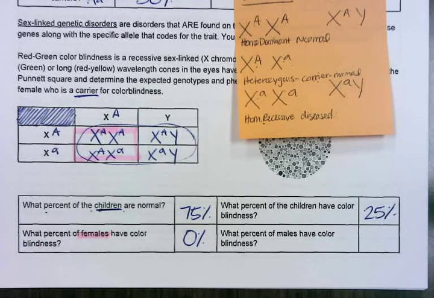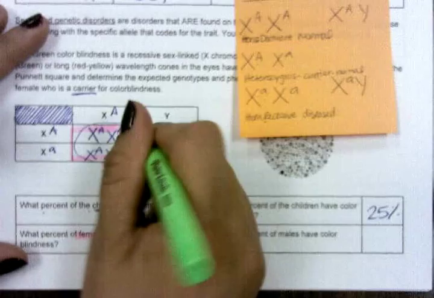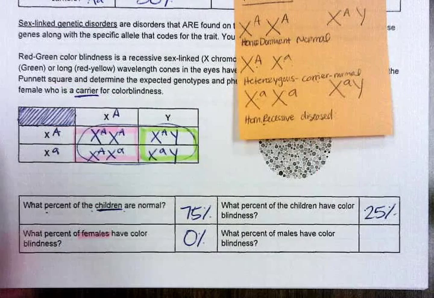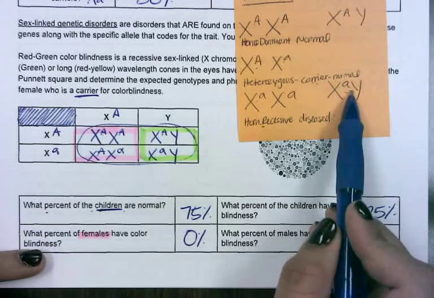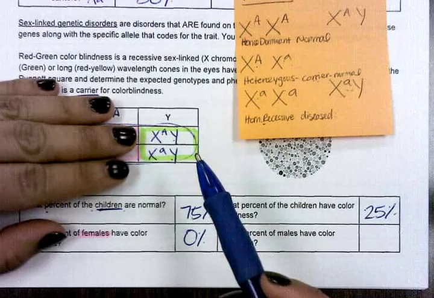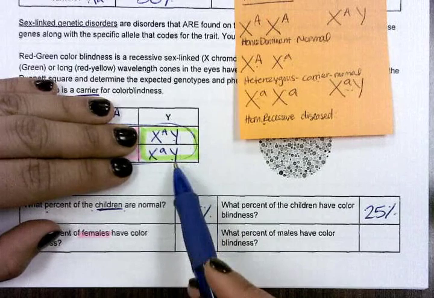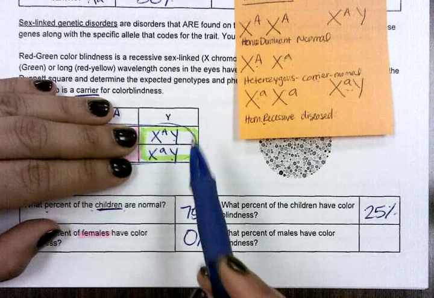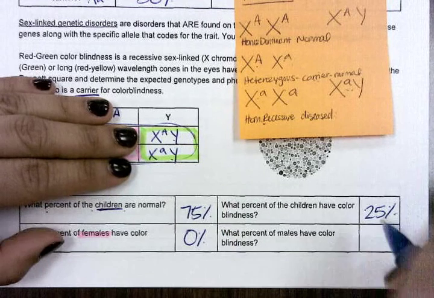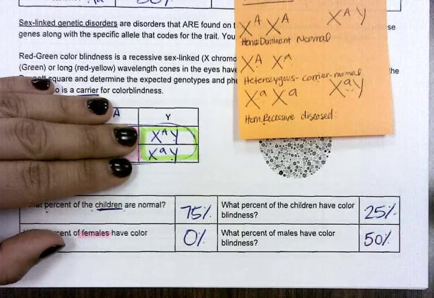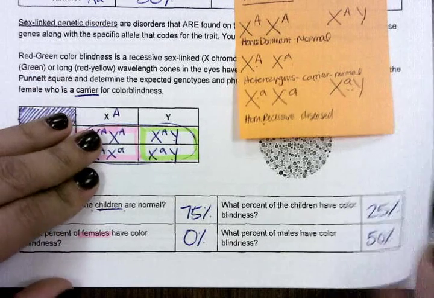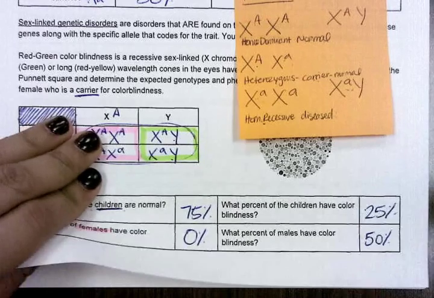Now on the male side, which is this side over here because they are XY, I'm looking for a lowercase a. So I'm looking for this. That one's not, but this one is. Now, we usually count each box as 25, but since there's only 2, 2 halves make up a whole, so each box is now 50%. So this would be 50% of the boys are going to be colorblind. So that's kind of the information that you'll use for the rest of this packet.